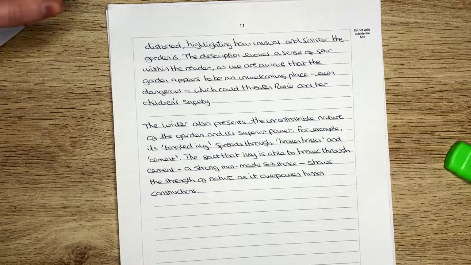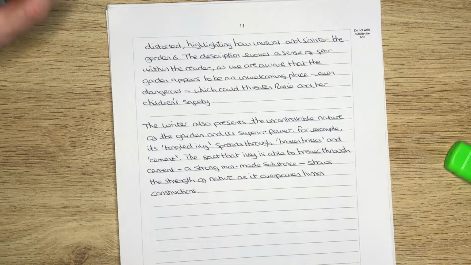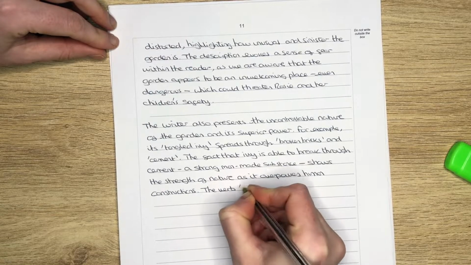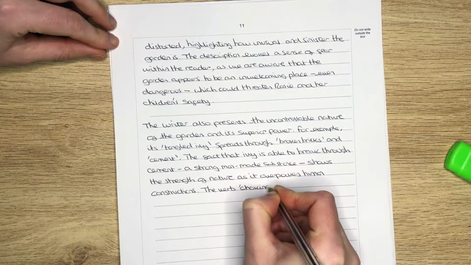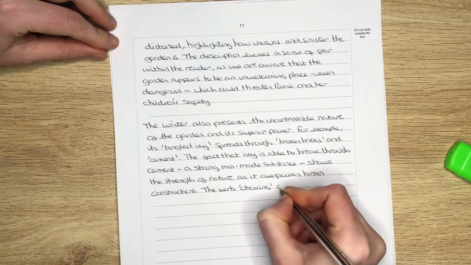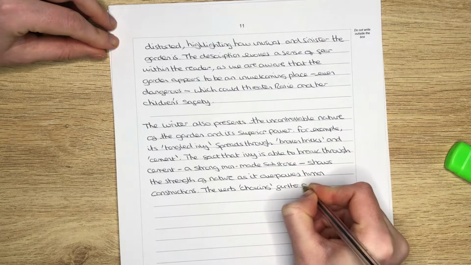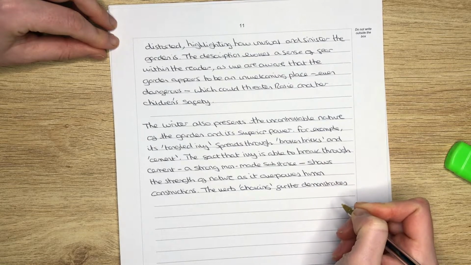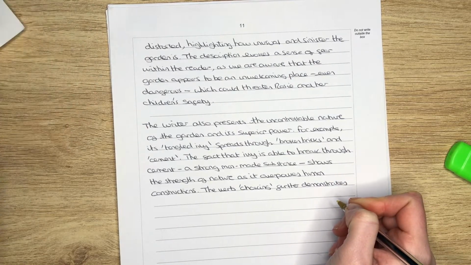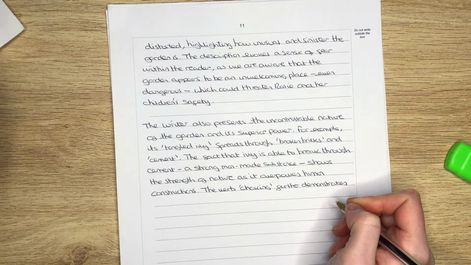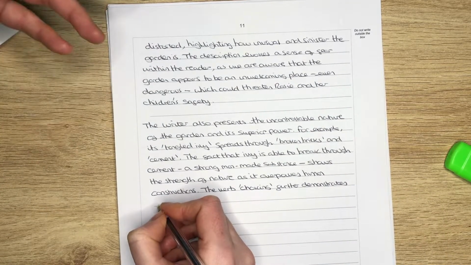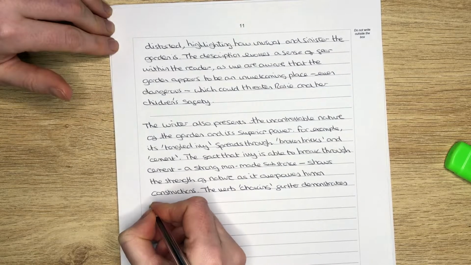Okay, so I'm now going to zoom in on the verb choking. So the verb choking further demonstrates, again, I'm reinforcing the idea that the garden's presented in a sinister way. So further demonstrates, but I'm going to expand here in a different way.